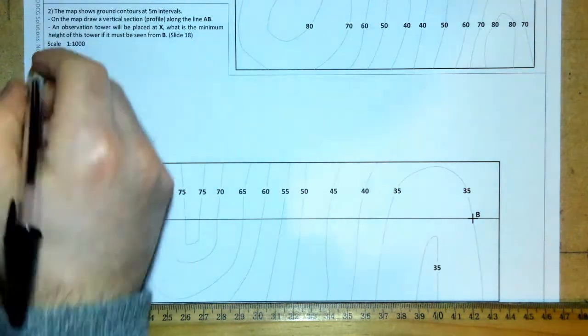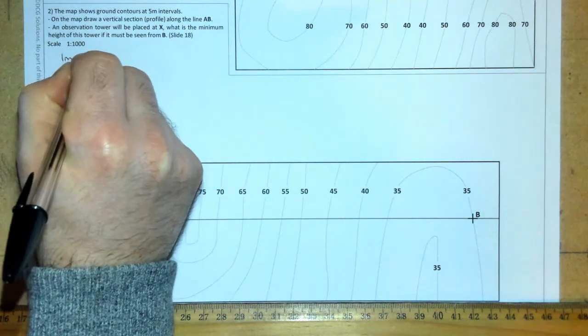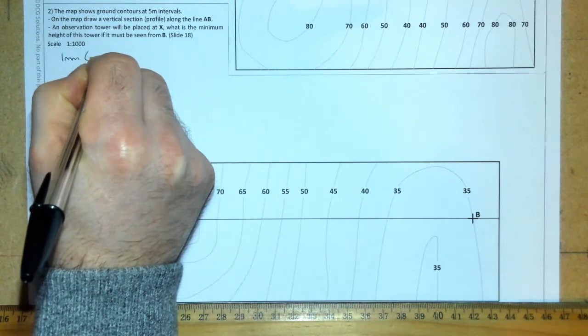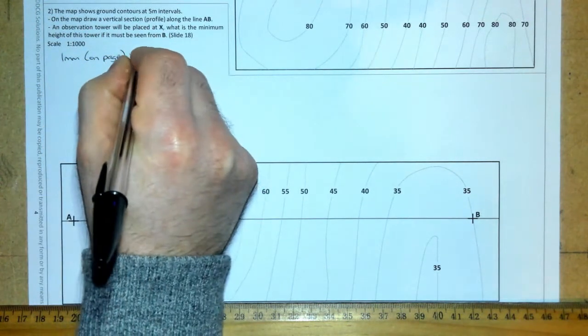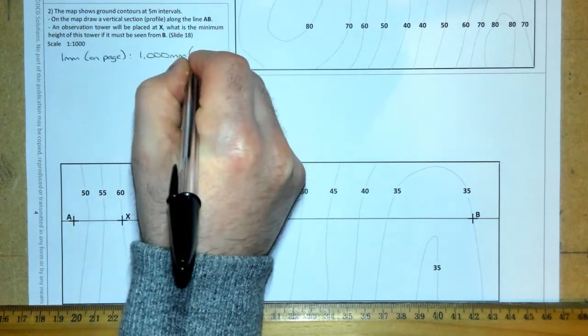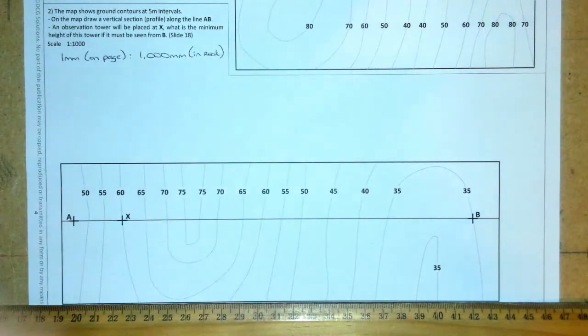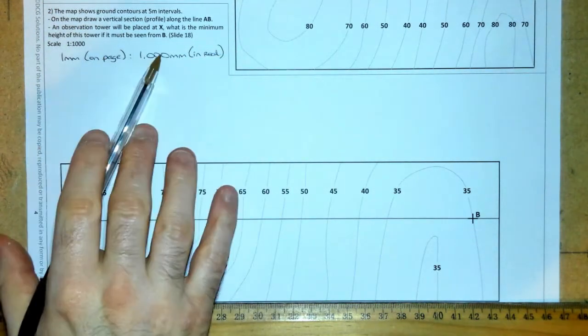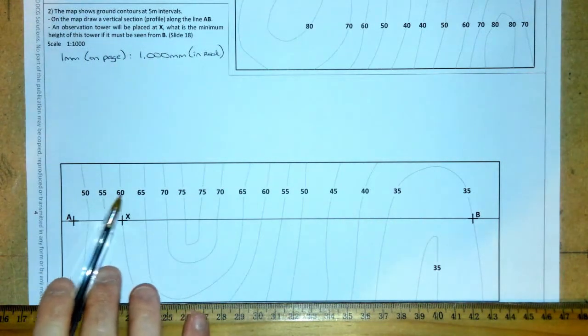So as always, 1 millimeter on map or on page, whatever you want to call it, is equal to 1000 millimeters in reality. We want to work up to 5 meters because that's the distance.